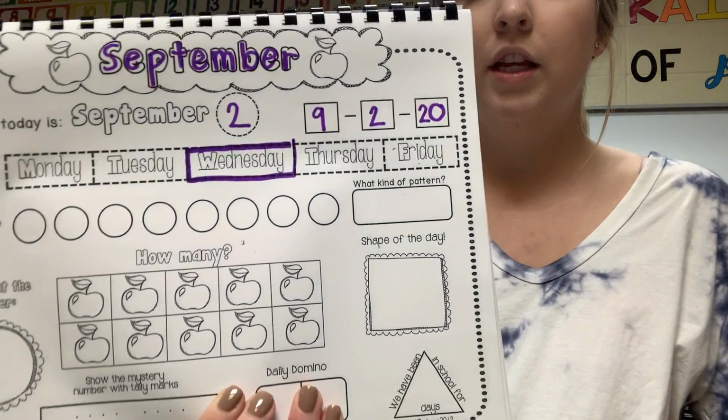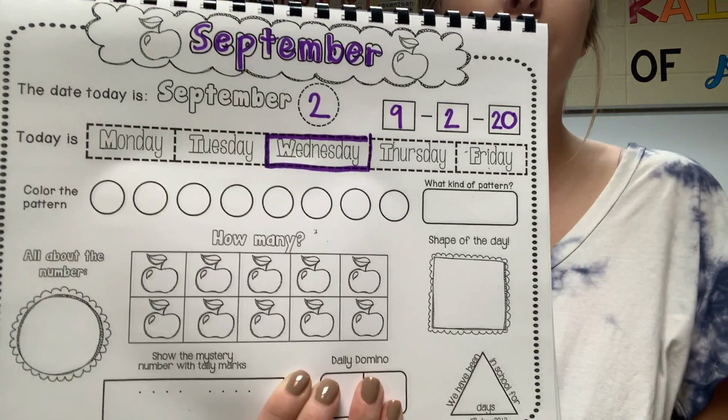All right. So we said that yesterday was Tuesday. So if yesterday was Tuesday, then today is Wednesday. So we're going to put a box around Wednesday. Just like that. Wednesday's in the middle.